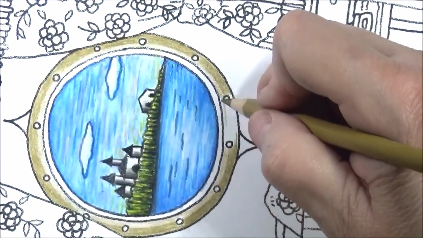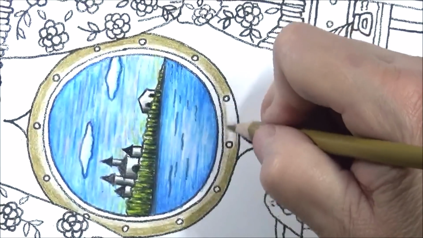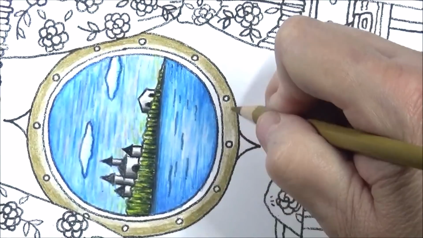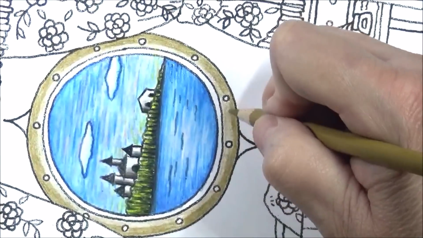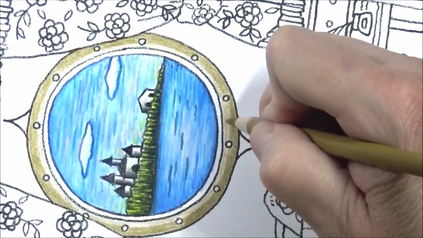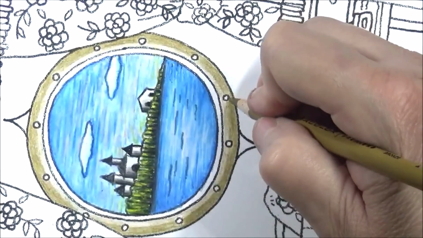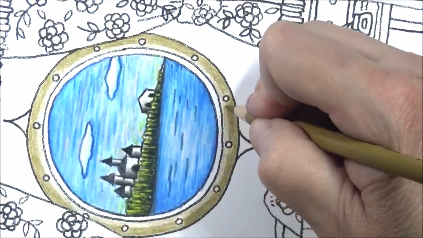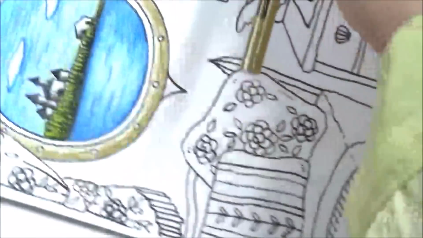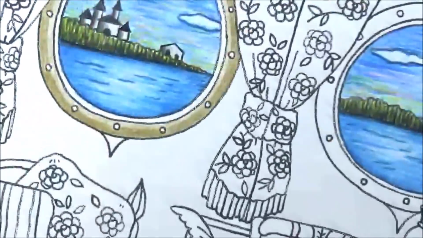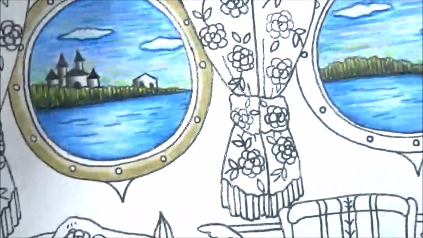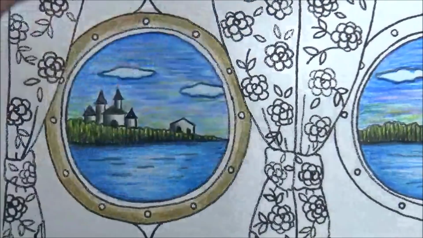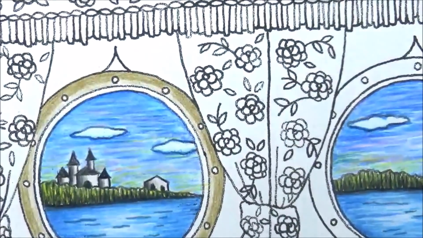Okay. Nice and light. Then darker. And then darker. Alrighty. So then we got a nice little start. That's a start anyway. Now let's start giving it some more little love here.